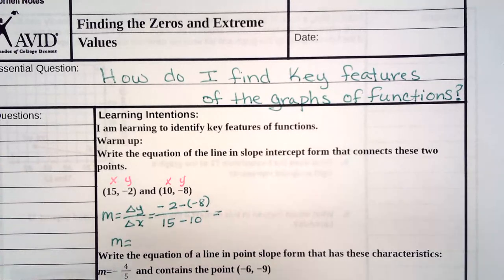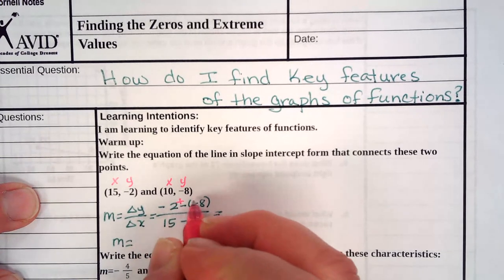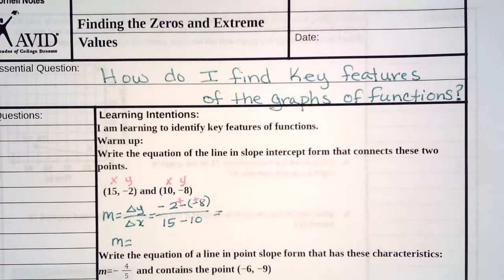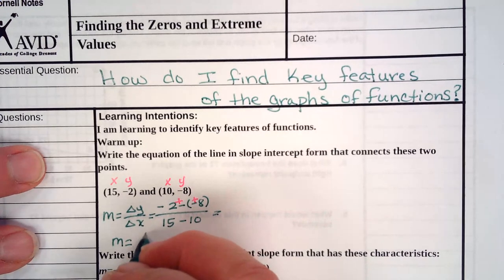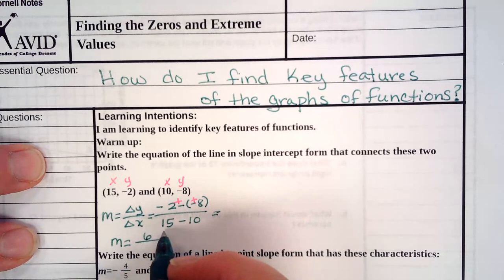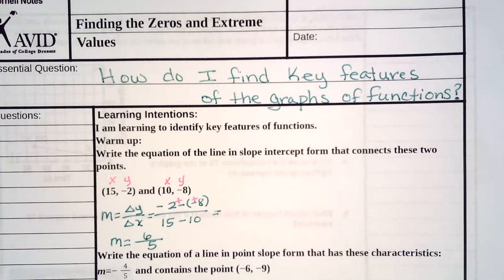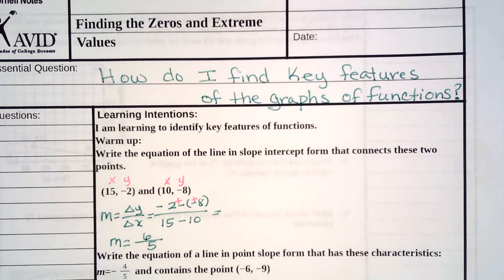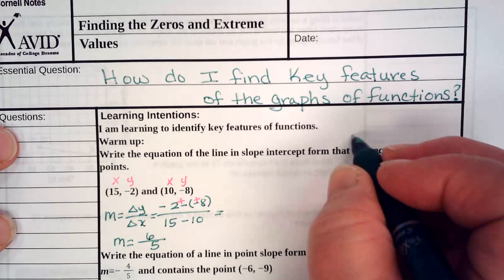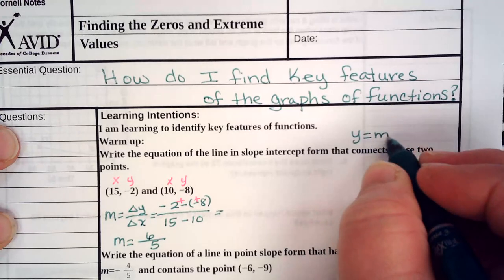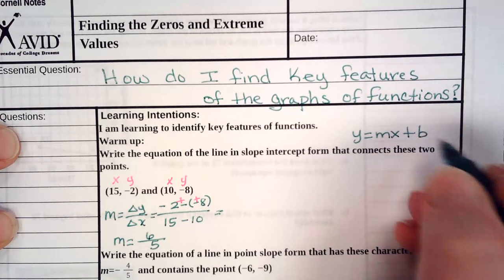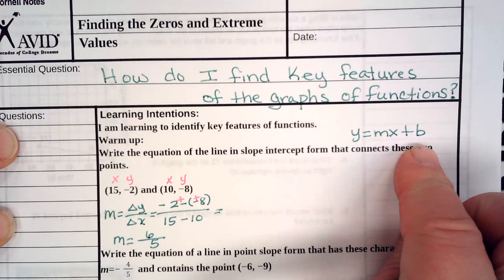-2 minus a negative, you don't minus a negative, you plus the positive. -2 plus 8 is 6. 15 minus 10 is 5. So my slope is 6 over 5. Now, slope-intercept form is y equals mx plus b. We need to find b yet.